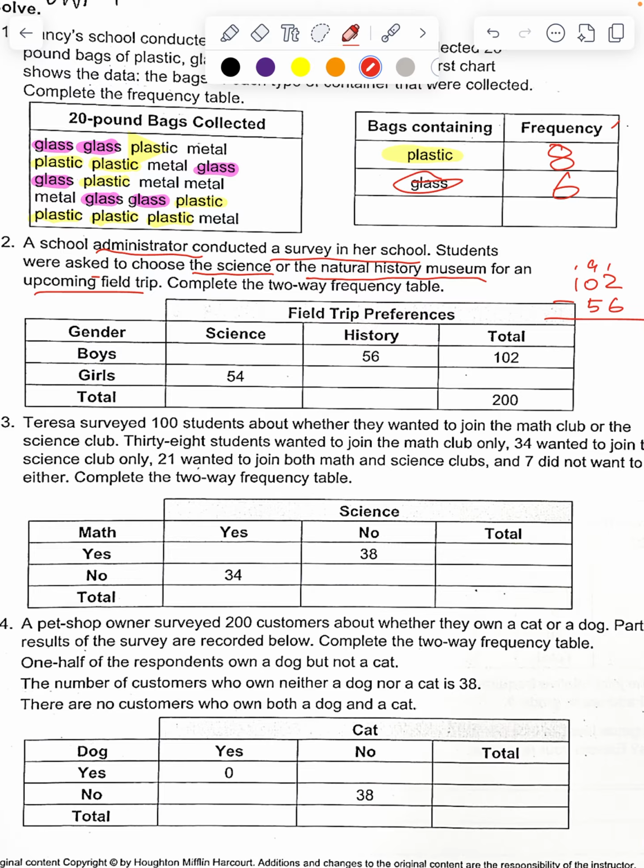So this is 46. I believe this is 46. Yeah, 46. You can use a calculator, okay? And sometimes your teacher makes mistakes too. Okay, now the girls, I only have one number. I don't know how many girls prefer history, and I don't know the total.